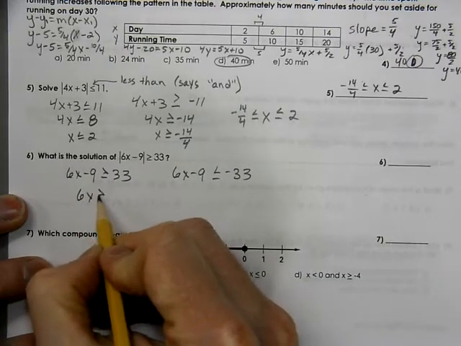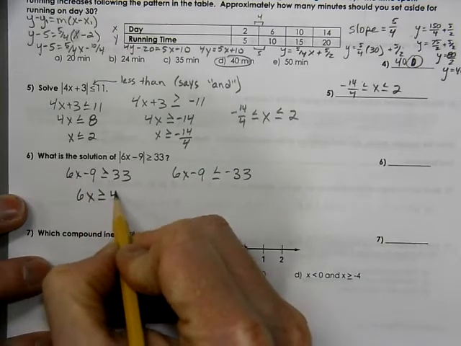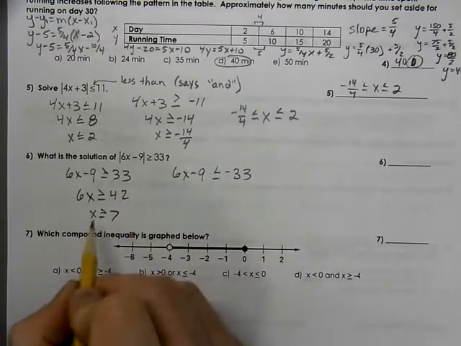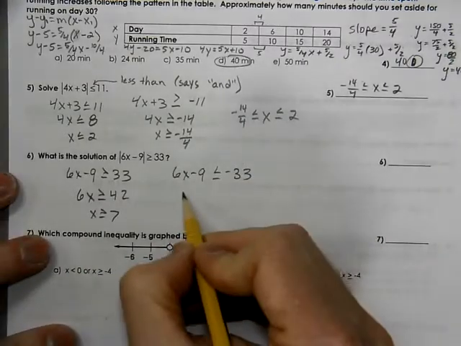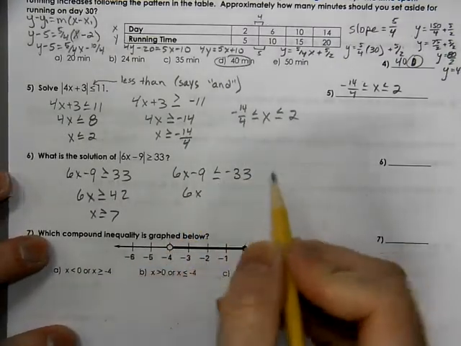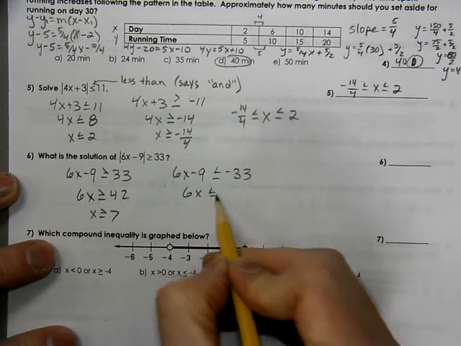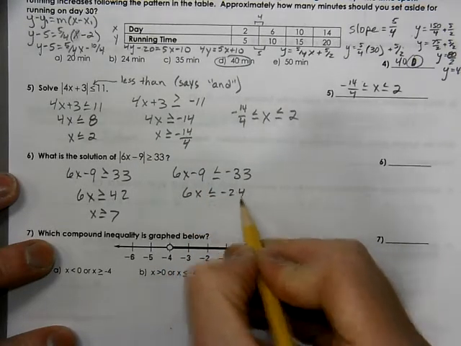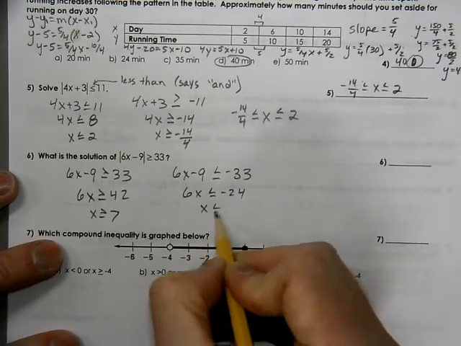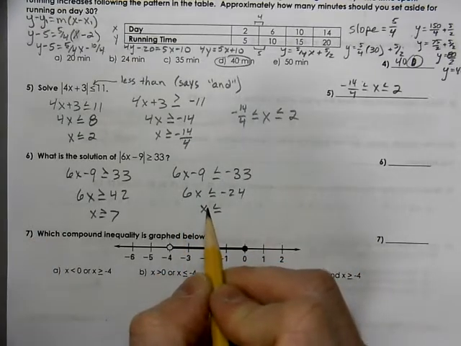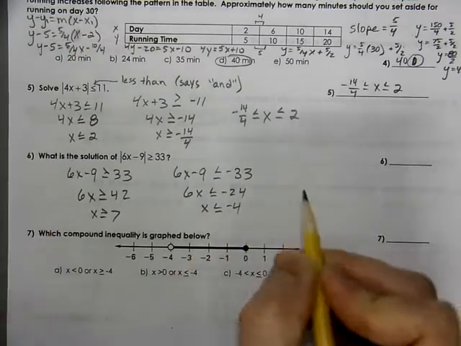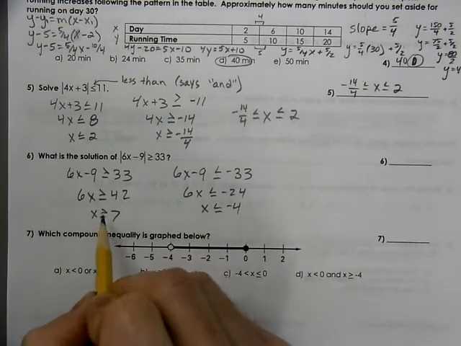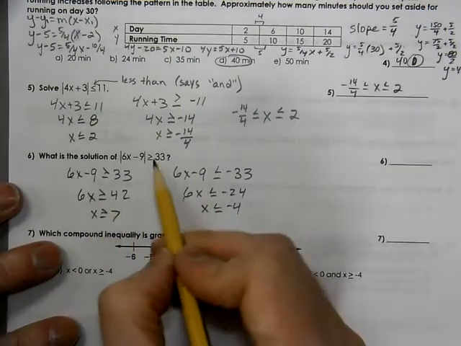Add the 9 to the other side. And x is going to become 7. It's going to become greater than 7. Add 9 to the other side, and we're going to get 24. Negative 24. Divide by positive 6, and we'll get negative 4. So x has to be less than negative 4, or it has to be greater than 7.